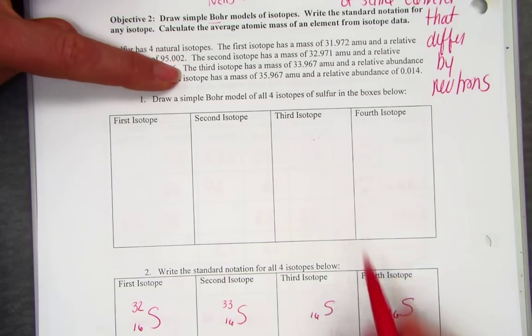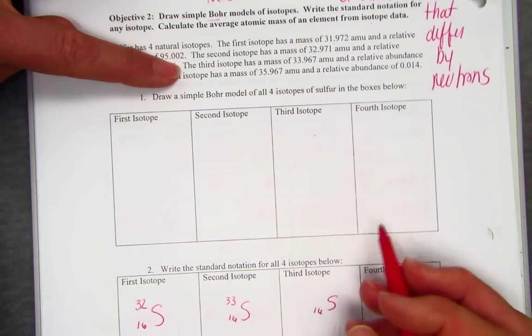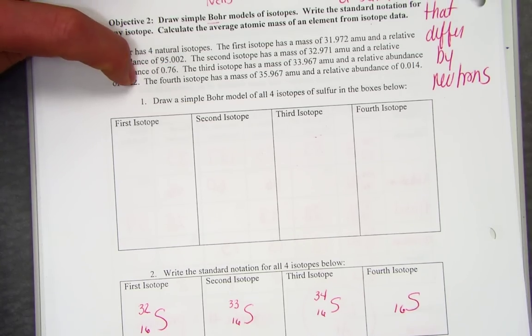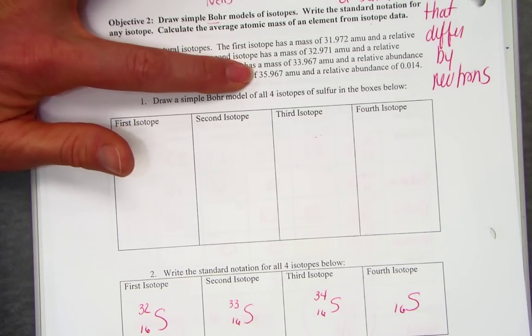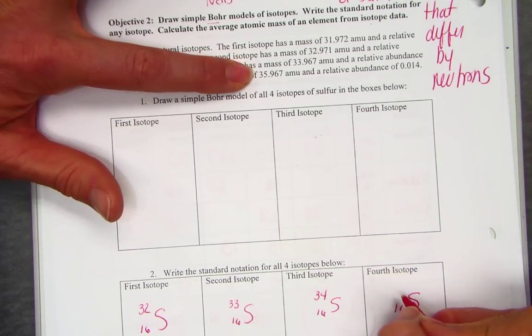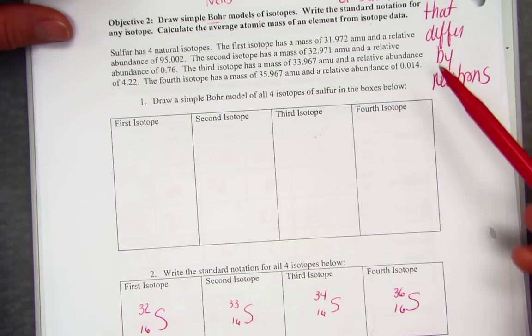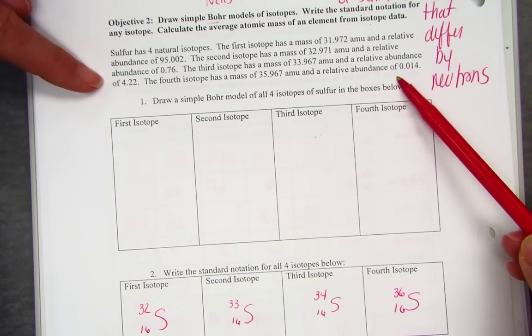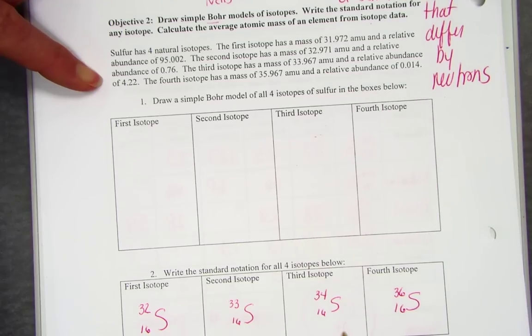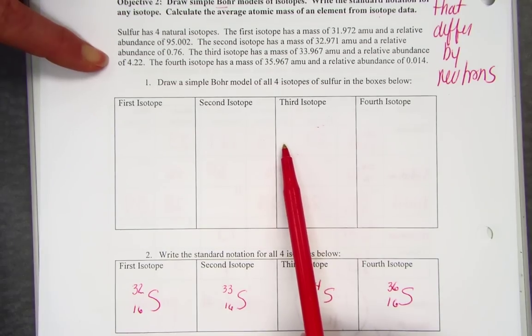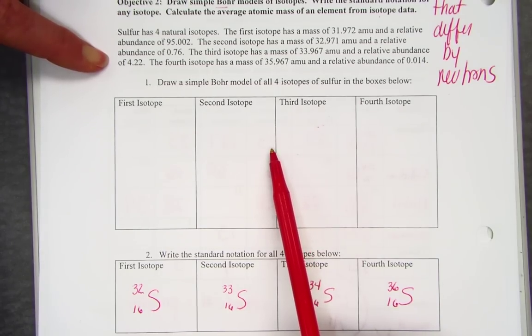And the third isotope with a mass of 33.967, that would give us a mass of 34/16. And the fourth isotope with a mass of 35.967 gives us a nearest whole number of 36 AMUs, atomic mass units. So the first thing I would do as I read through this paragraph is pull out the standard notation. The standard notation grid then can help me draw simple models of the Bohr atom.